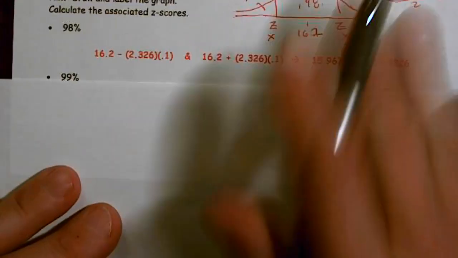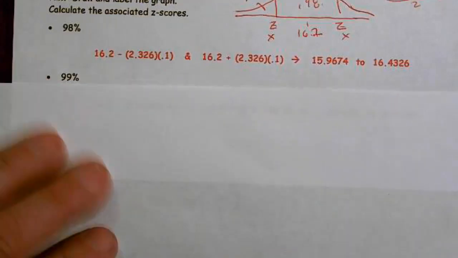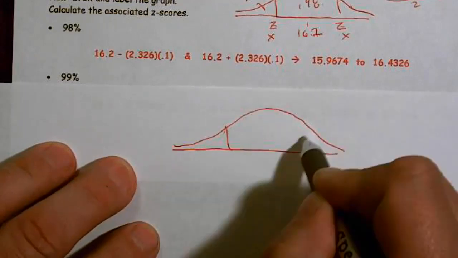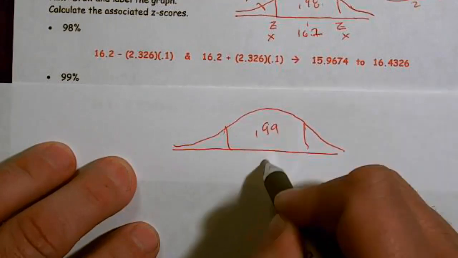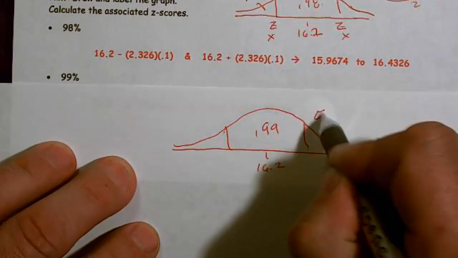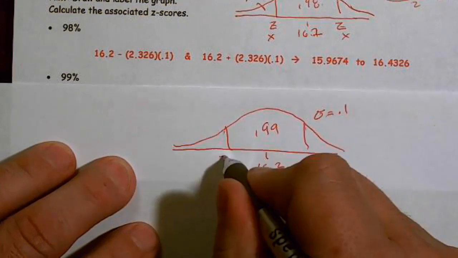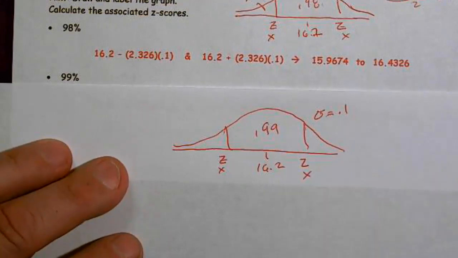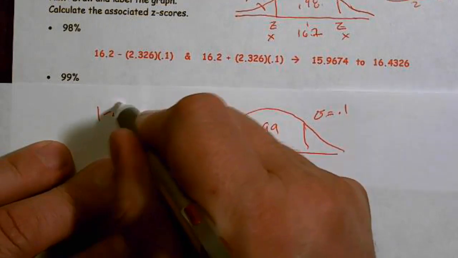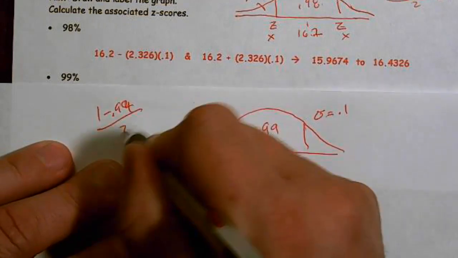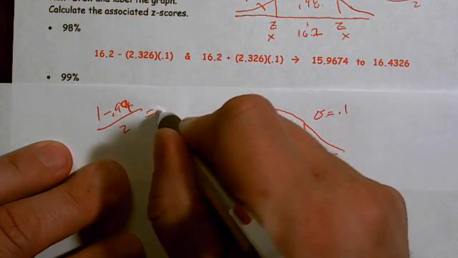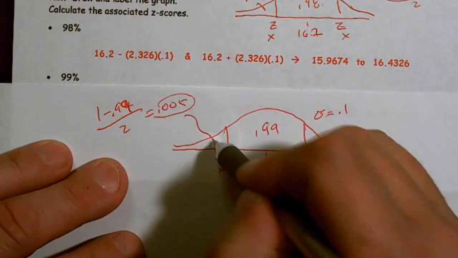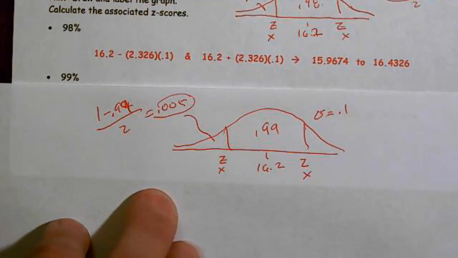Well, we're doing this exactly the same approach. All right, we're centered on the mean. So this needs to be 0.99. Our mean is at 16.2. Standard deviation is still 0.1. I'm looking for this z and this x and this z and this x, right? And 1 minus 0.99 over 2 equals 0.005. And the reason I'm doing this is because people mess this decimal up. So this area right here is 0.005.